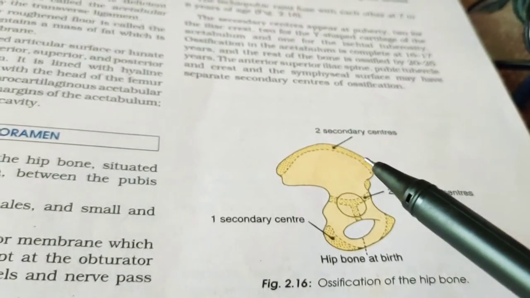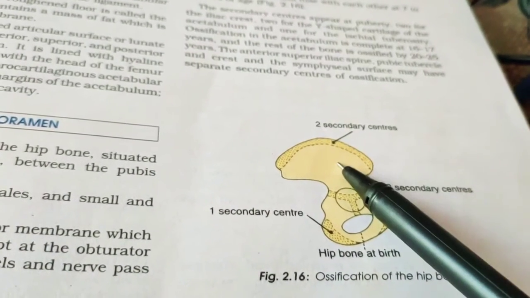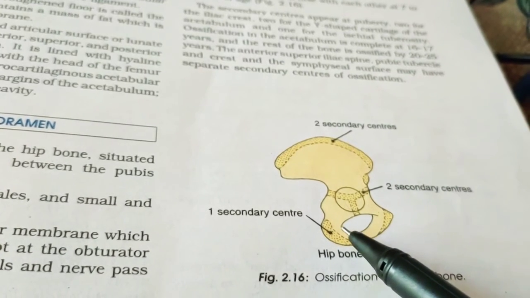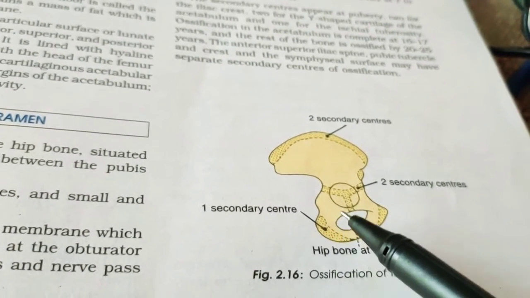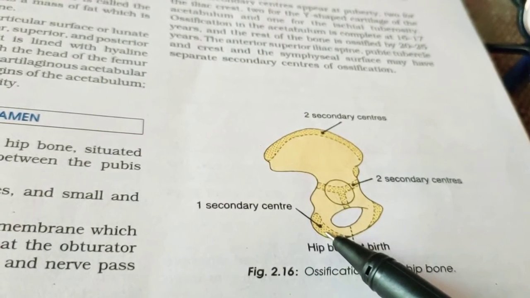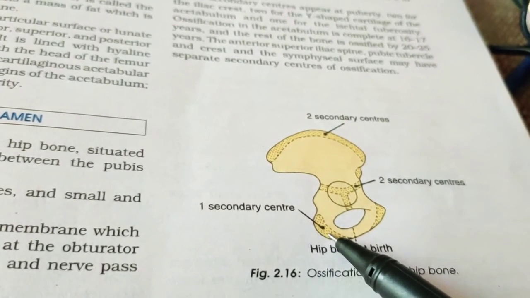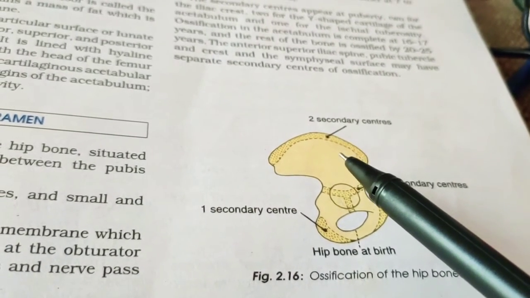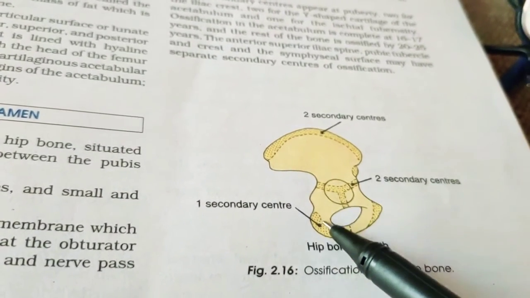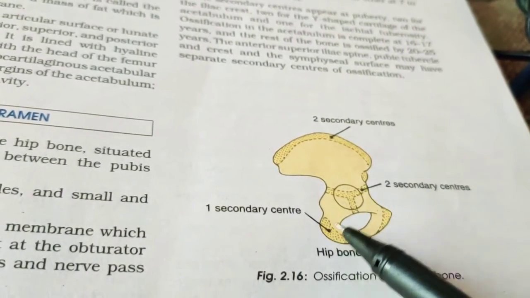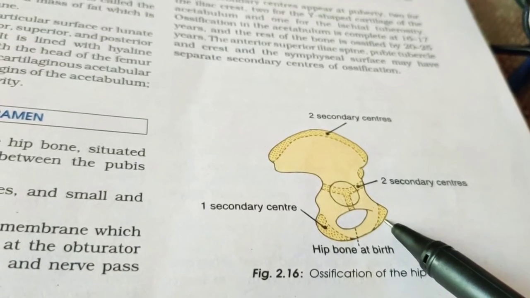The primary centers appear: one for the ilium during the second month of intrauterine life, one for the ischium, where is the ischium? This one, during the 4th month, and one for the pubis during the 5th month. So 2nd, 4th, and 5th month. These are all the 3 primary centers.